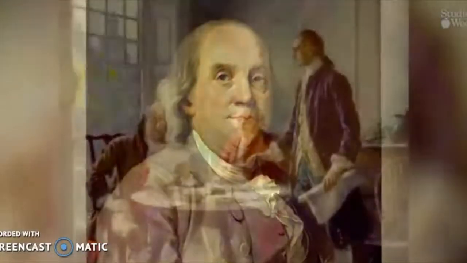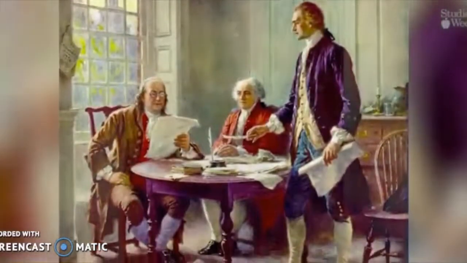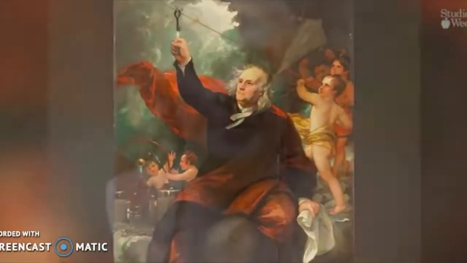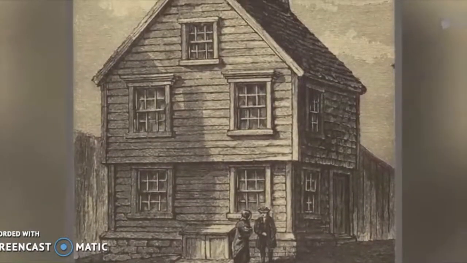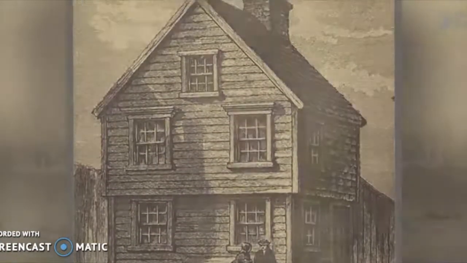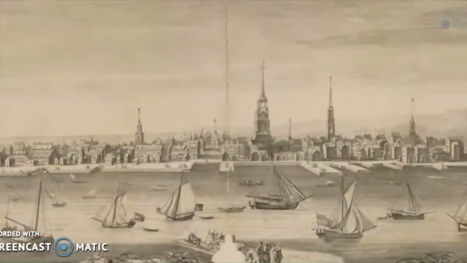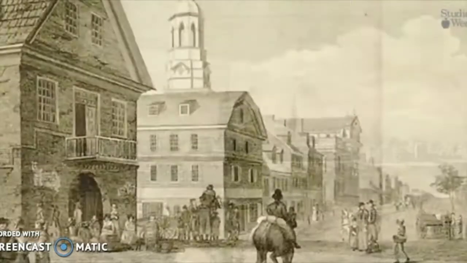Benjamin Franklin is one of the most important people in American history. He was one of the founding fathers of our country and also a brilliant inventor. He lived a very full life and truly made America a better place to live. Benjamin Franklin was born in Boston, Massachusetts in 1706. He grew up in Philadelphia, Pennsylvania, and lived there almost his entire life.